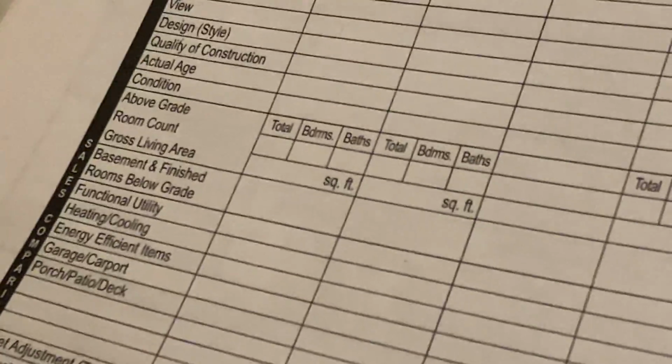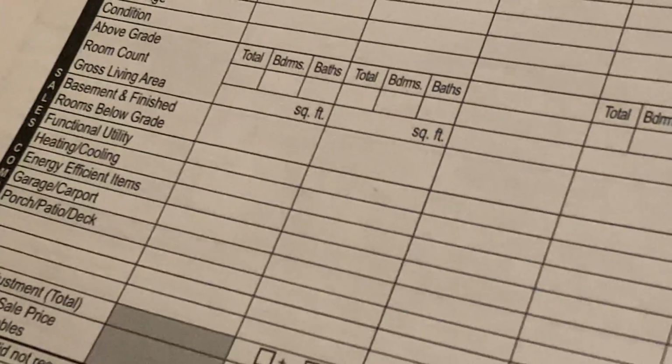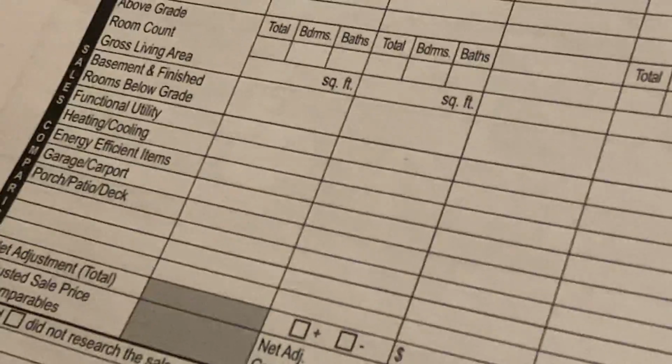Down that row, it talks about total something, and then bedrooms and baths. Basement and finished rooms below grade.